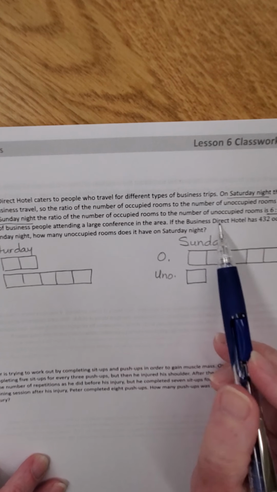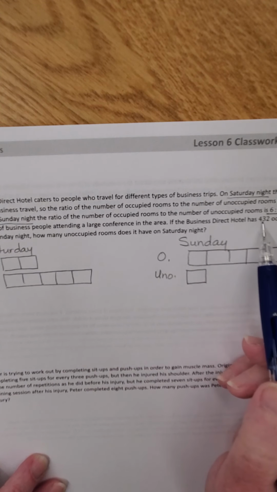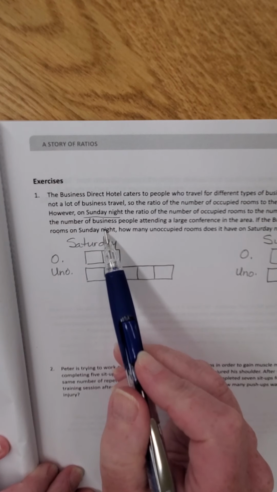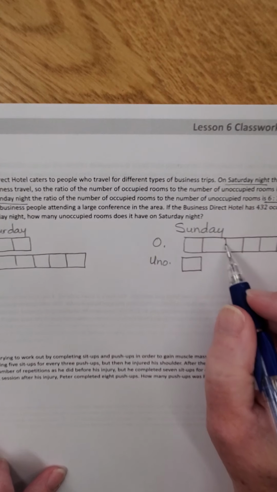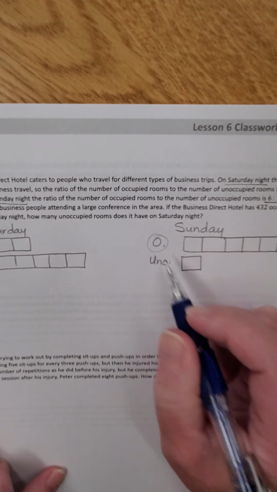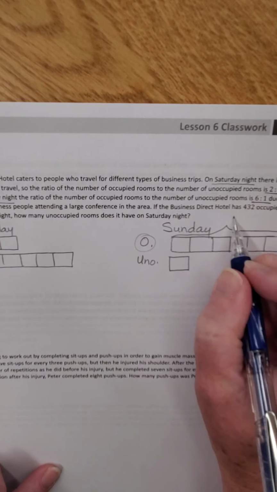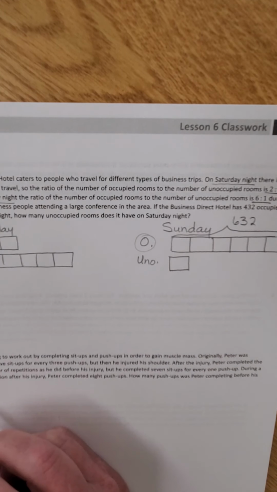It says, if the Business District Hotel has 432 occupied rooms on Sunday night. All right, so I'm going to go to Sunday, and I know I'm talking occupied, and it said that this amount here is 432.